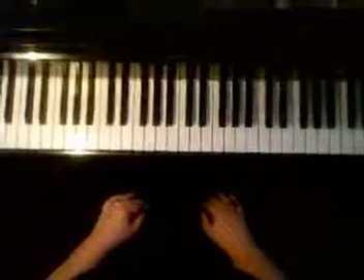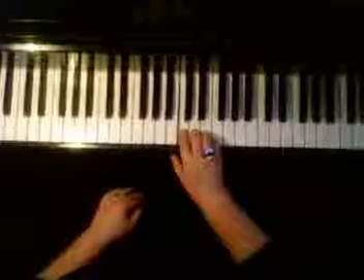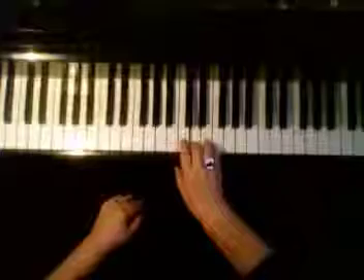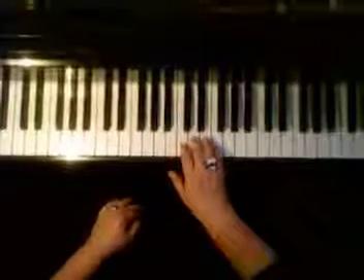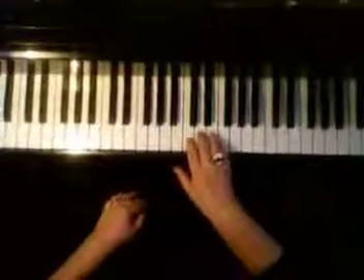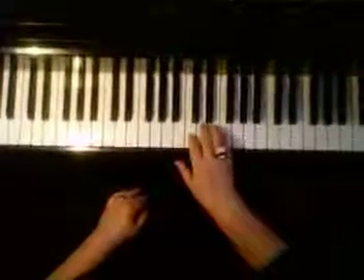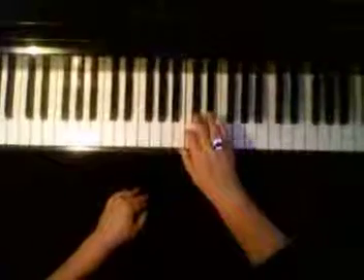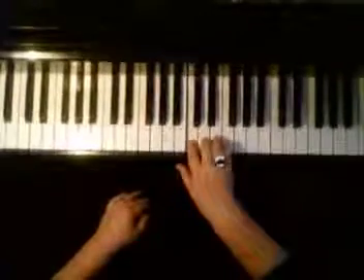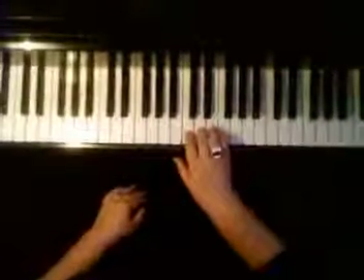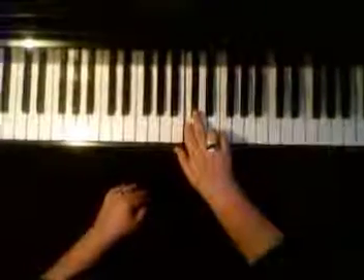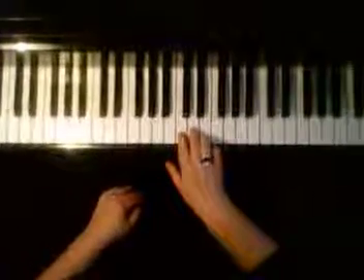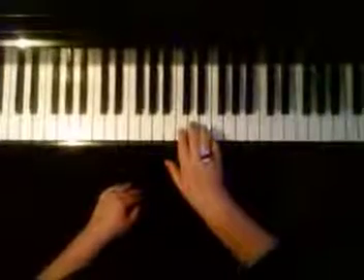Now you might remember when we talked about half steps and whole steps. Well, that half step and the whole step actually has a formal name, a formal title. The half step is called a minor second. The whole step is called a major second. Minor second, major second.